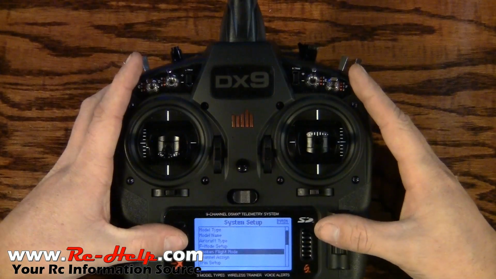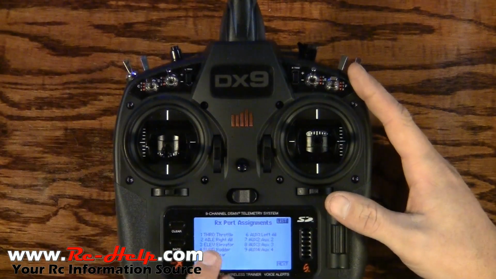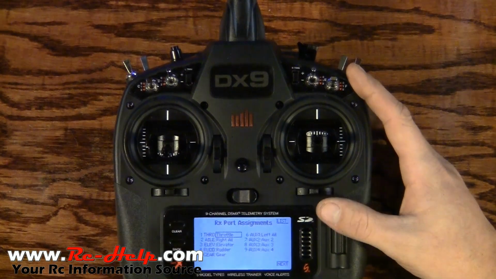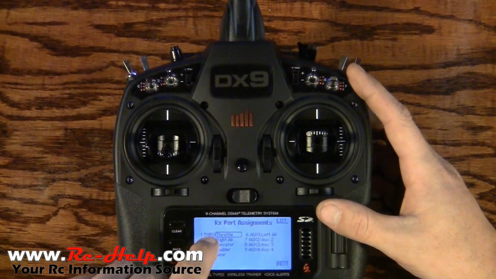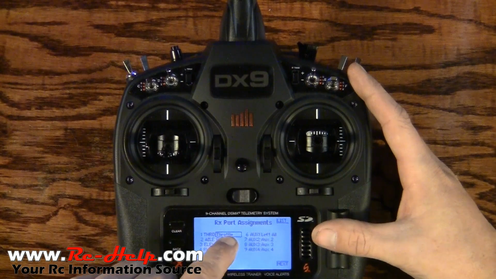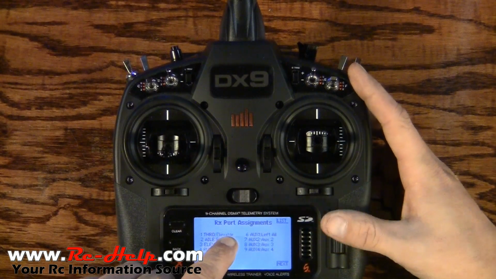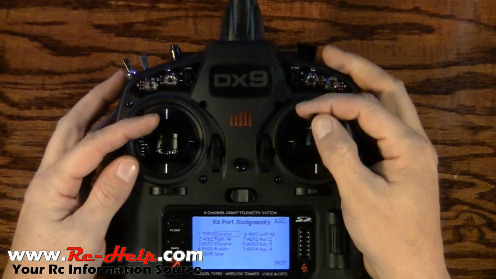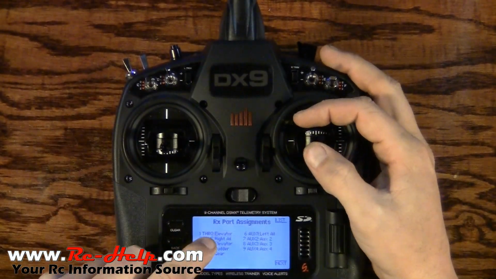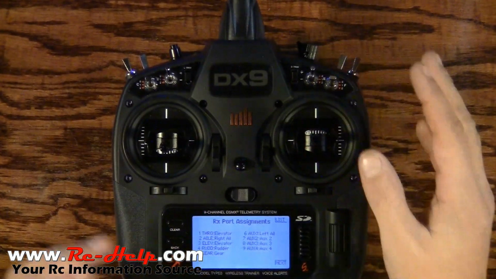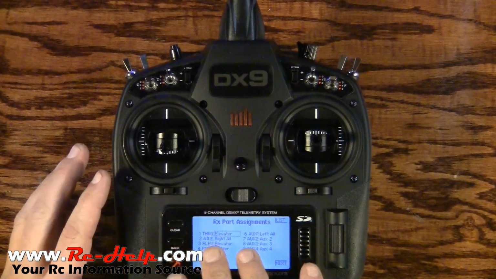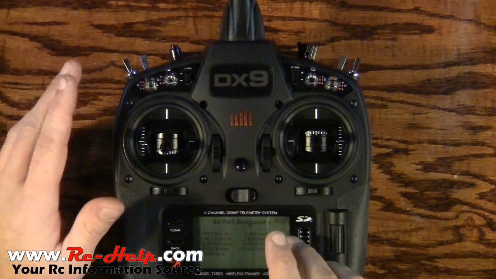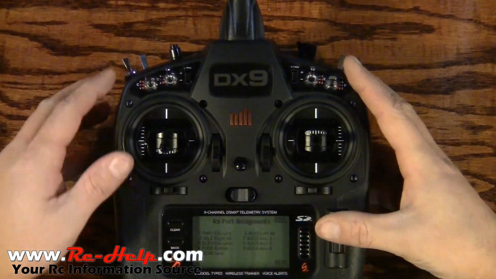Back out of that. Your channel assign, you can go in here and actually change what the receiver ports do. Say you wanted your throttle port on your receiver to be something different. Say you want the throttle port to be your elevator. So now your elevator control is going to be on the throttle port on your receiver. This is a great thing for those OCD people who want to get all their wires nice and straight. They can move all their wires around and make it nice and clean.